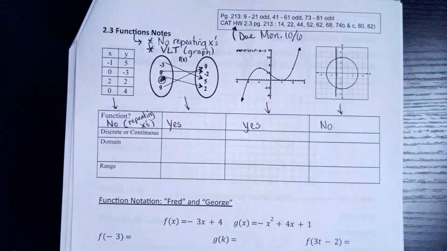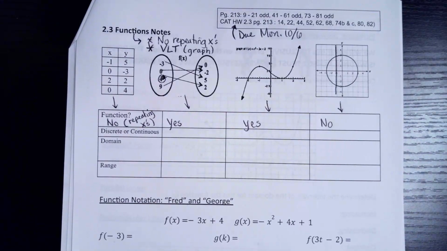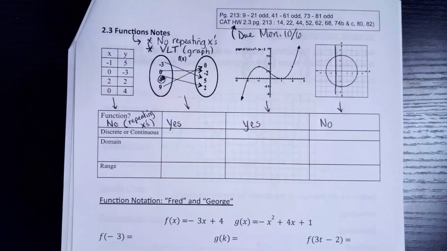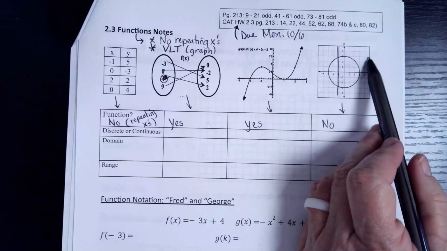I've always heard different math teachers call those different things. Yeah, this is the grid. Some people call that the graph, or the coordinate plane.